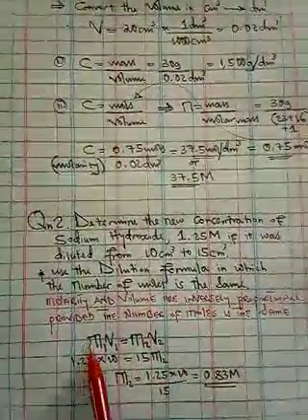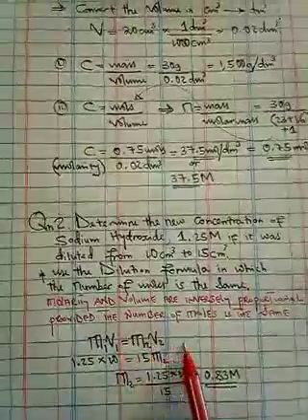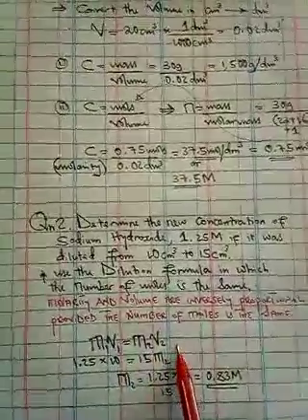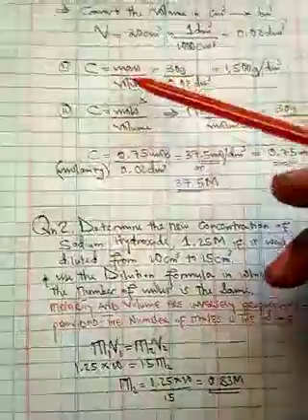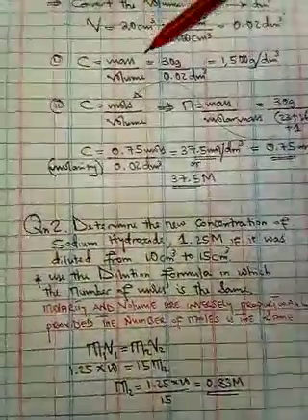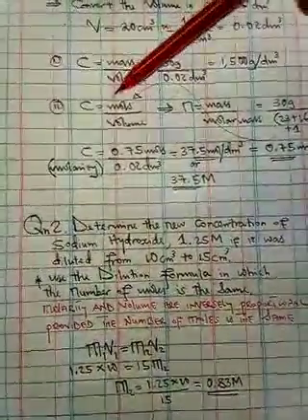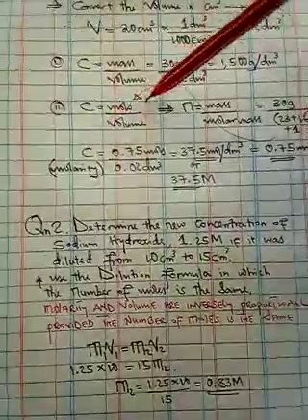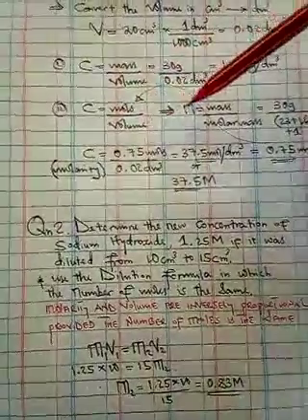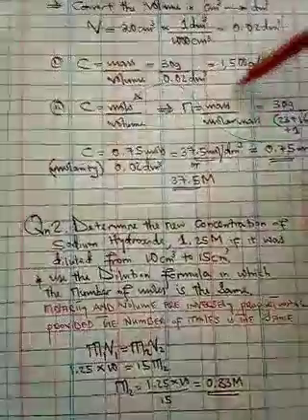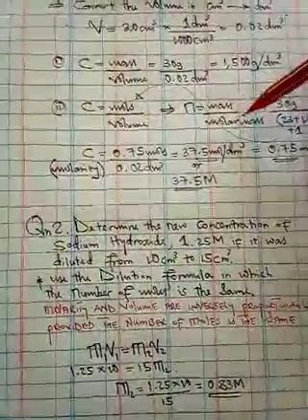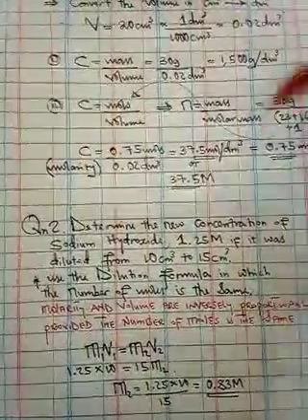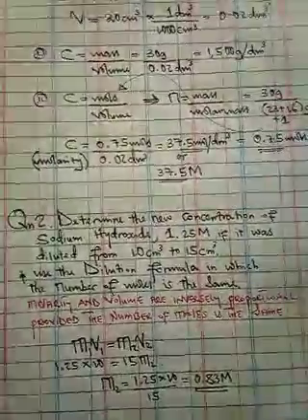So M1 V1 is equal to M2 V2 is our dilution formula. Don't forget as well that concentration is equal to mass over volume. Again, concentration is equal to moles over volume. And not forgetting this basic formula, the number of moles is always equal to the mass over the molar mass.